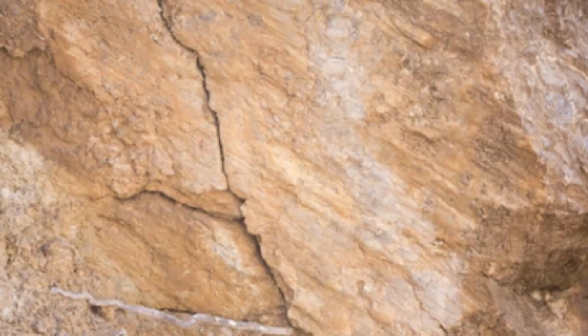Look for offset features. Examine the adjacent rock layers or formations on either side of the fault for evidence of displacement or offset. Fault mirrors are often associated with offset features such as changes in rock type, thickness, or bedding orientation. Document findings. Take detailed notes and photographs of the fault mirrors, including their location, orientation, size, and any associated features. Record observations of any slickensides, lineations, or other distinctive characteristics observed on the fault surface.